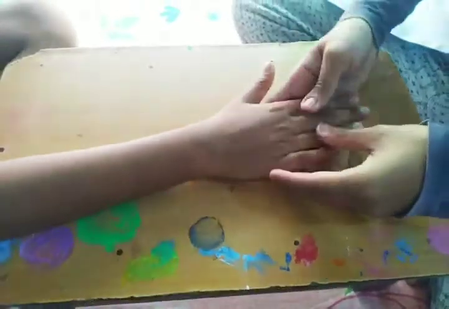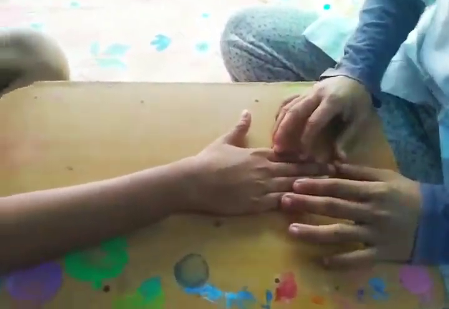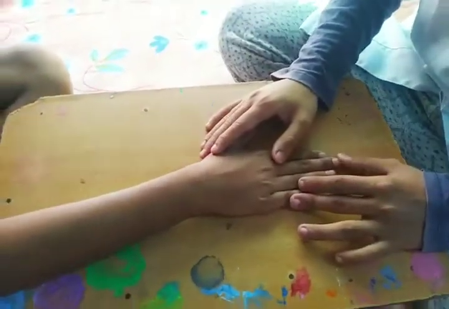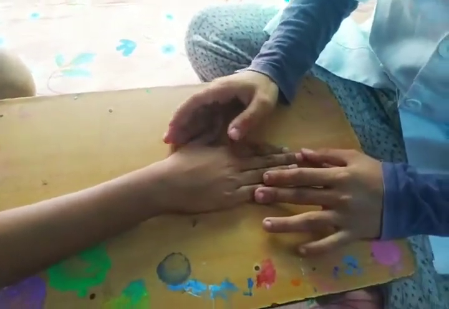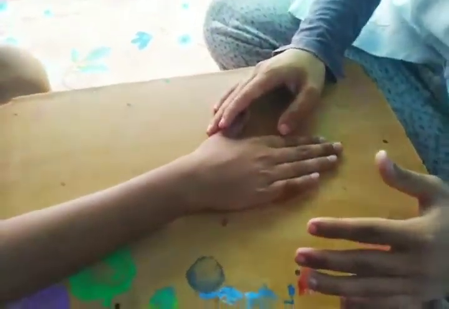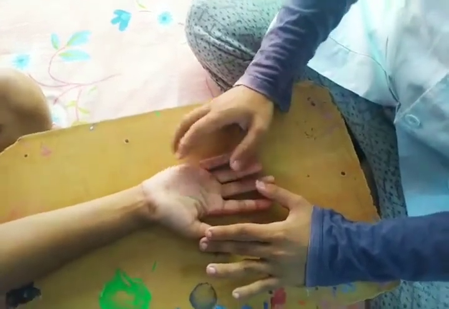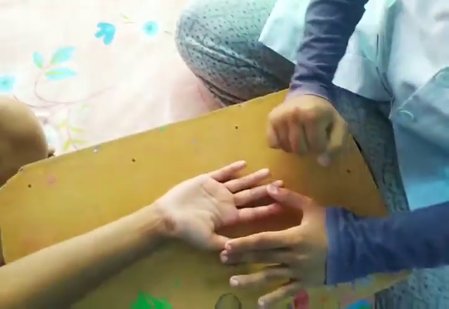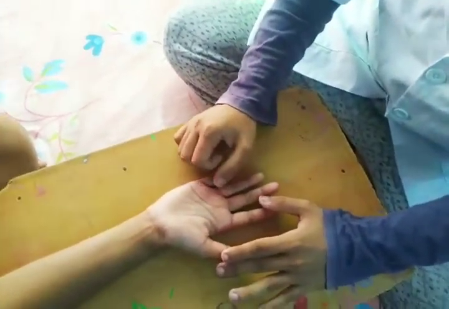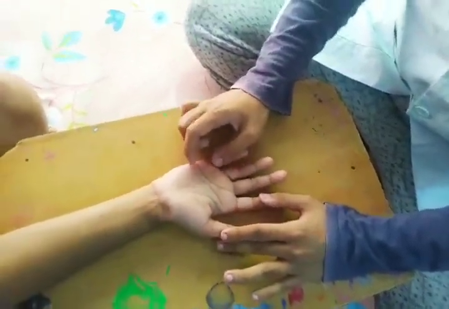Now we will go for extension. Before going to the extension, we go for the PIP and DIP flexion. For PIP flexion, the muscles are flexor digitorum superficialis and flexor digitorum profundus.